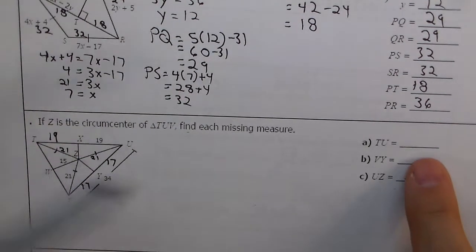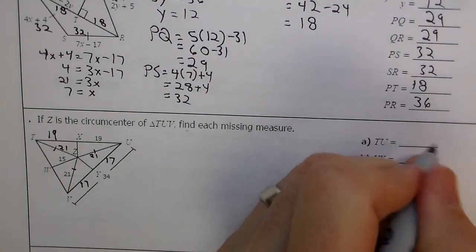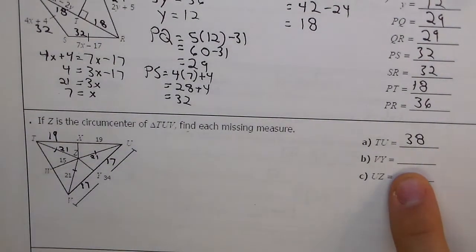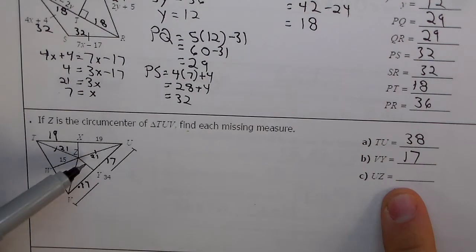So now when we look, TU is the whole length of the side, that's 19 and 19. So that's 38. VY is 17, it's half of 34. And UZ would be 21 because it's the equivalent of ZV and ZT.